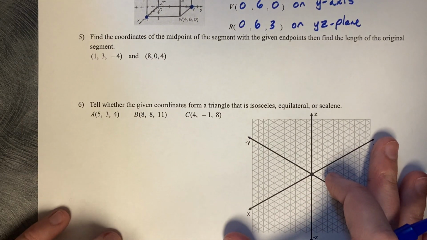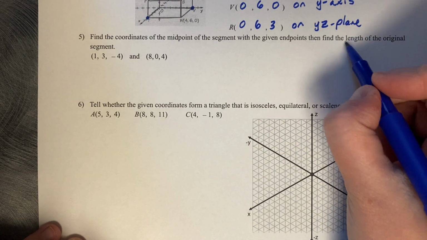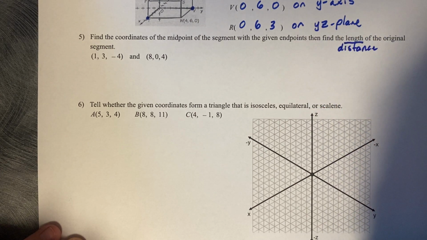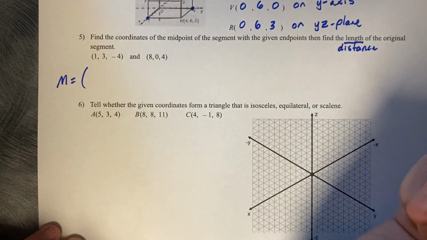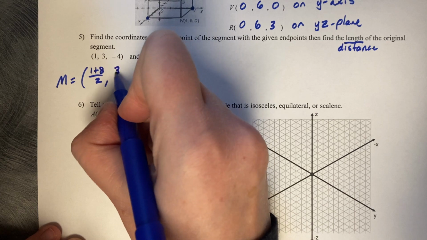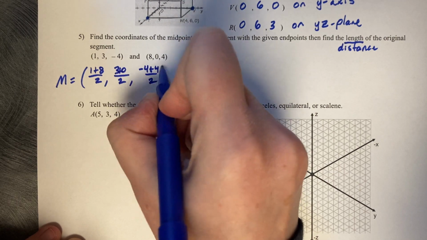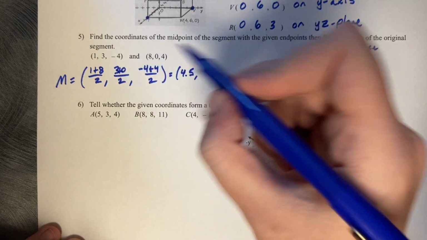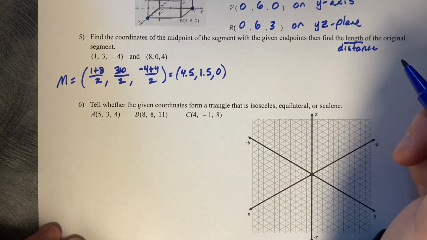All right, another review from last class. Find the coordinates of the midpoint of the segment with the given endpoints and find the length of the segment. Remember, the synonym for length is distance. So anytime it's asking for length, you're going to use the distance formula. So midpoint first. The midpoint is the average of the x's, y's, and z's. So 1 plus 8 over 2, 3 plus 0 over 2, negative 4 plus 4 over 2. So that's going to be 9 over 2, which is 4.5, 3 over 2, 1.5, and 0 over 2, 0. So there are the coordinates of my midpoint.